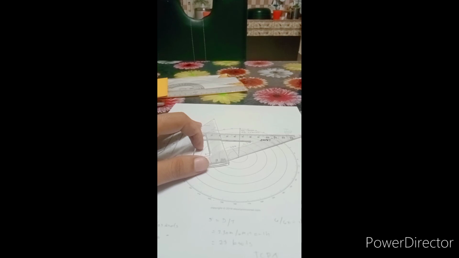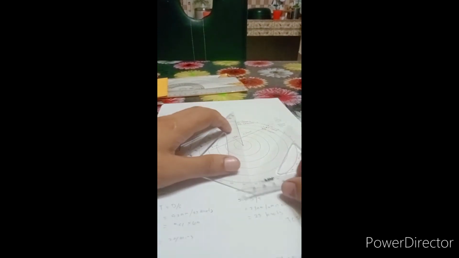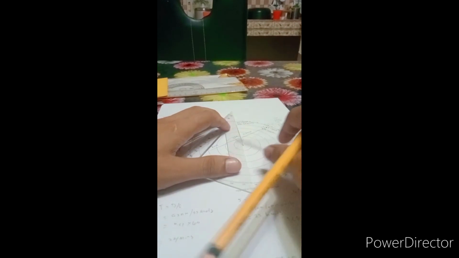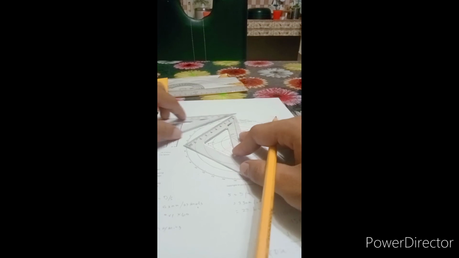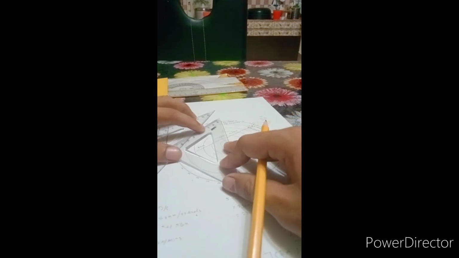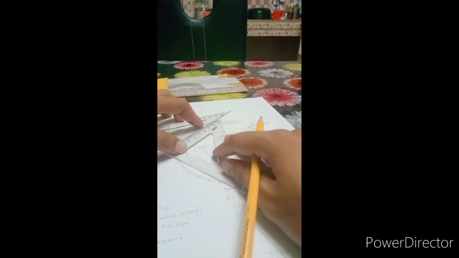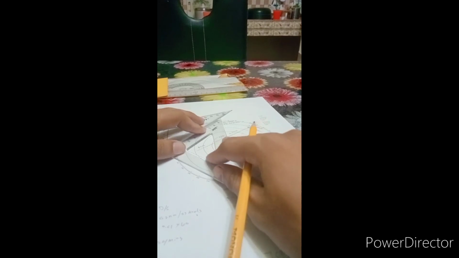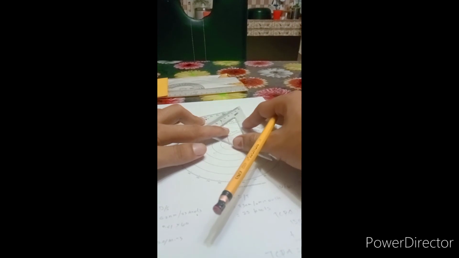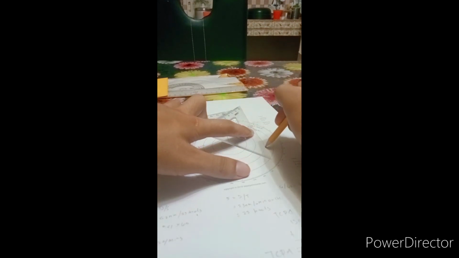We put in our own course, and on that course we move it parallel to point R.